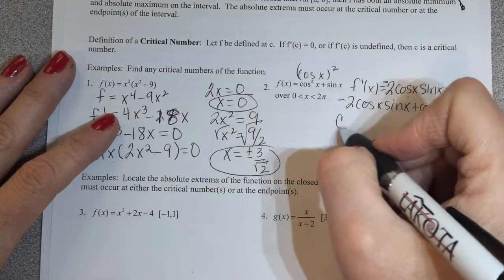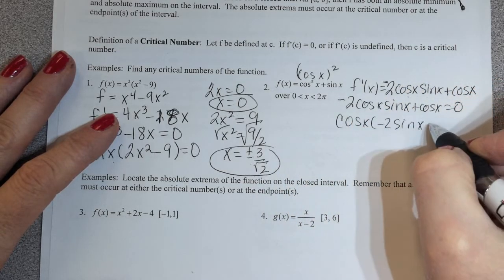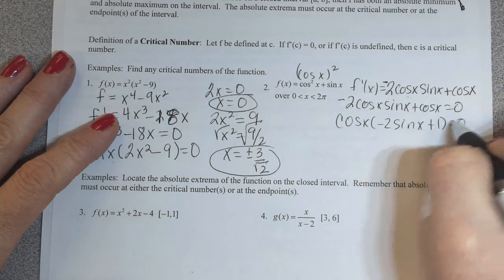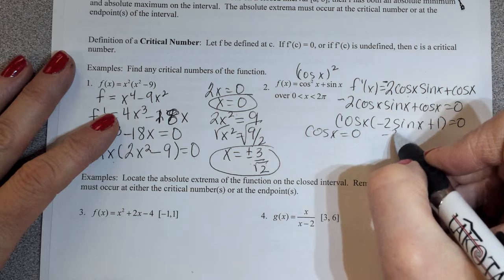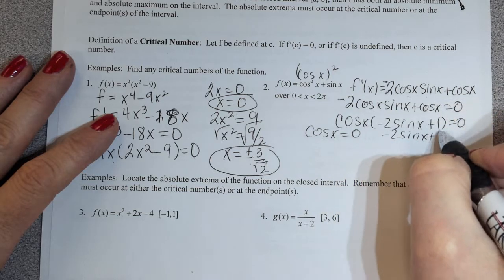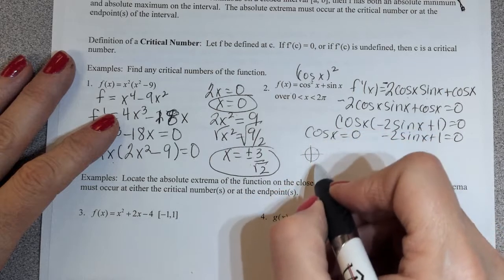I'm going to factor out a cosine x. Set these equal to 0. So for this one, I have to think, where is it that cosine is 0?